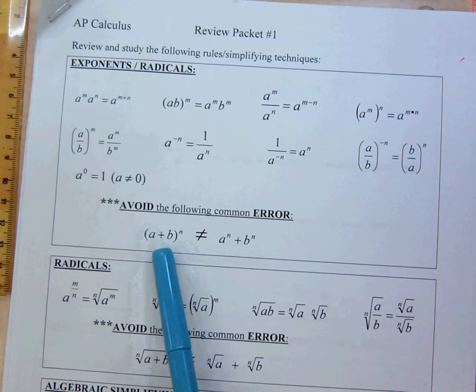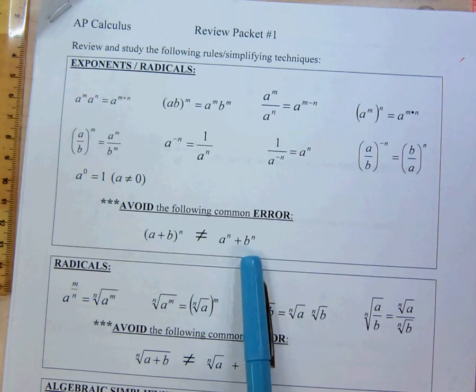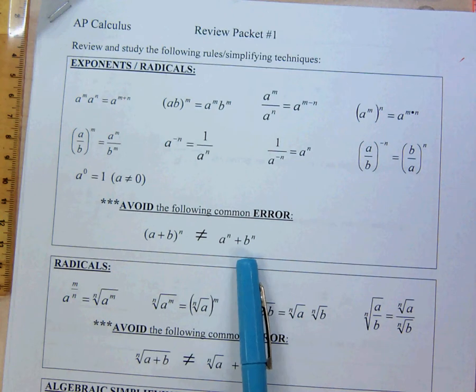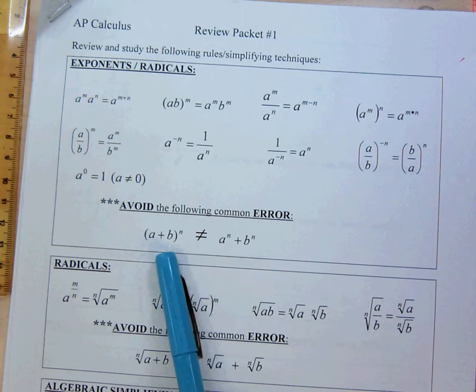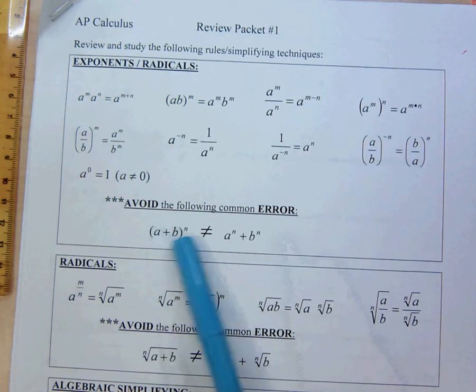This is a common error: when you have a sum or a difference, students just square the a and square the b. That doesn't work, does it? So what's the only correct way to handle something like (a plus b) squared? Write it twice and then FOIL, right? Got it? Okay. So just make sure you don't make that mistake here.